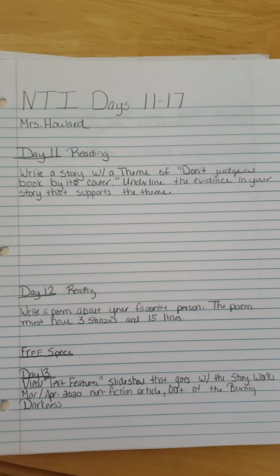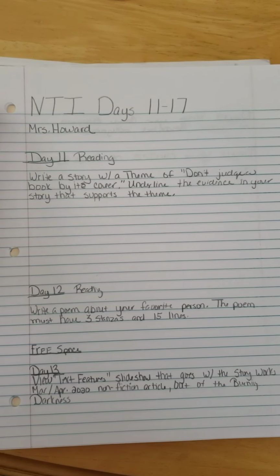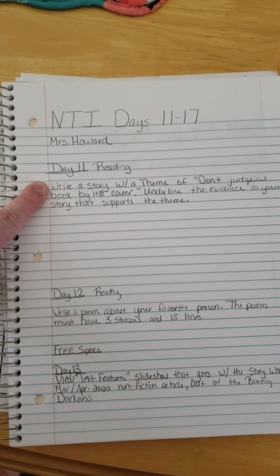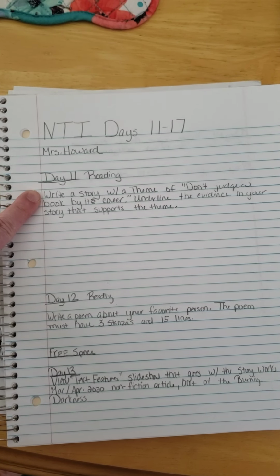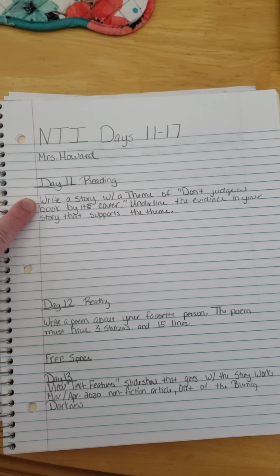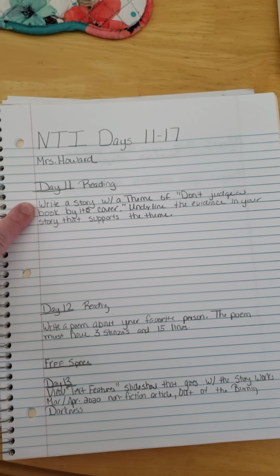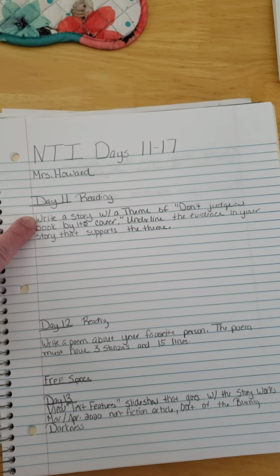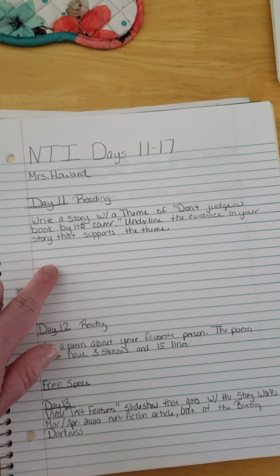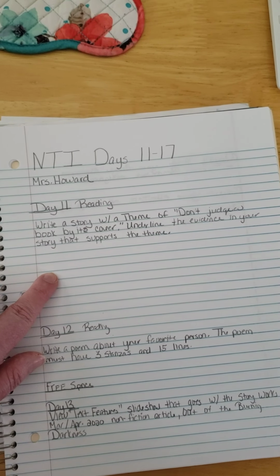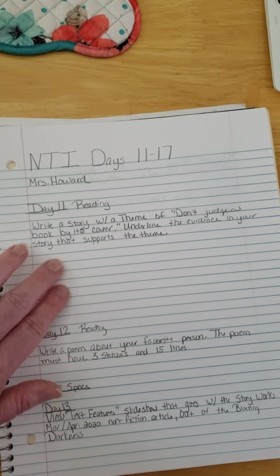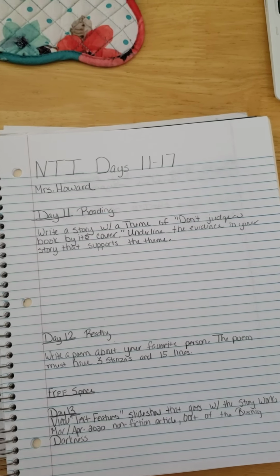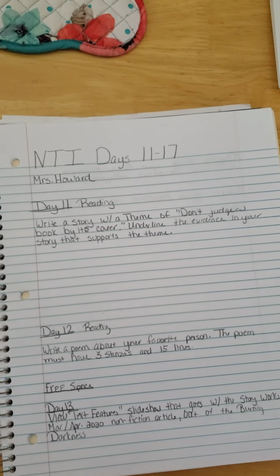For example, let's pretend you were working on your reading. So I've just headed mine NTI Days 11 through 17. I've put my name, Miss Howard, here. Day 11, reading. And I'm choosing to start with write a story with a theme of don't judge a book by its cover, and then I'll underline the evidence in my story that supports the theme. I will write down the prompt that I've chosen from that square. I will give my answer, or in this case, my story, okay? It might take longer than this space. This is just an example. That's your day 11 activity in reading, whatever you choose on that bingo board to help yourself get a bingo.